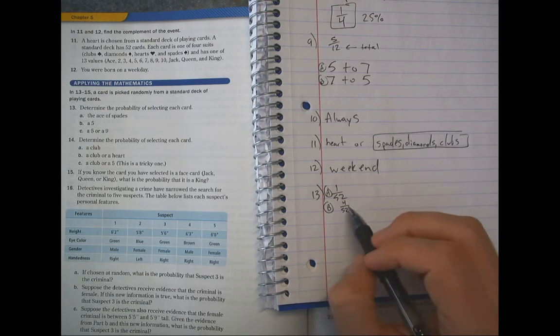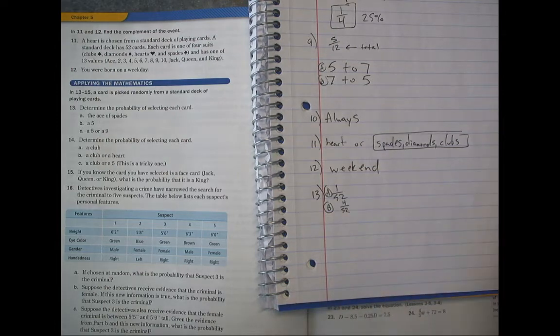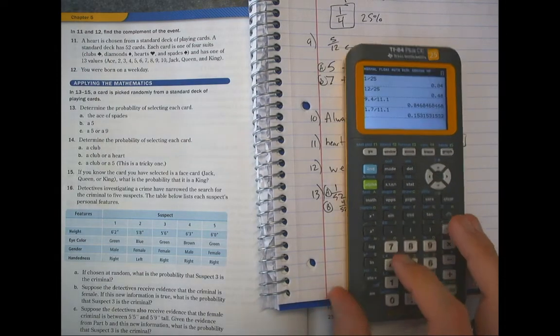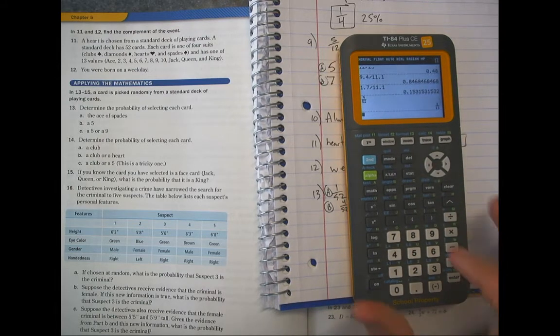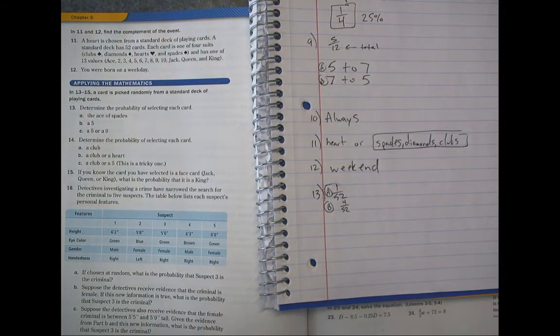And you always want to simplify. So I can divide these by 4. And remember, your calculator will make simplifying easy on you if you just bring up the fraction button. Put 4 out of 52. It'll simplify it down for you. That's 1 out of 13.